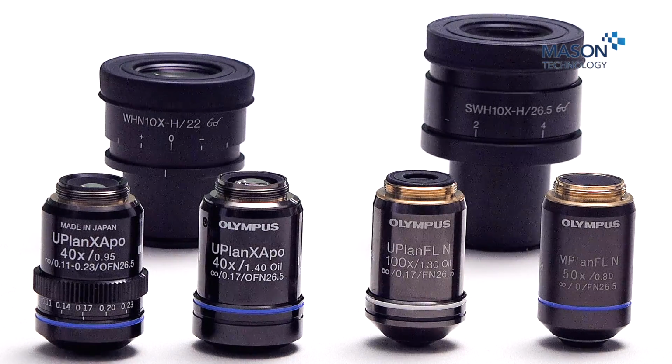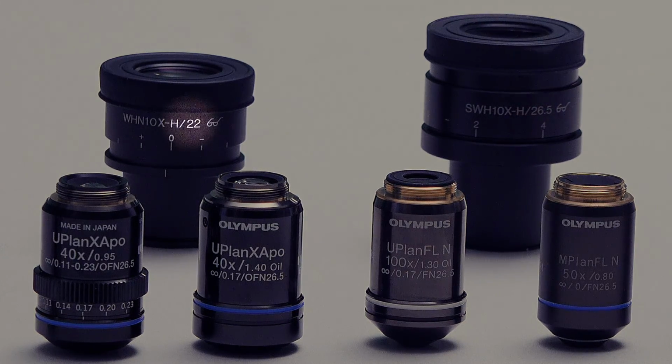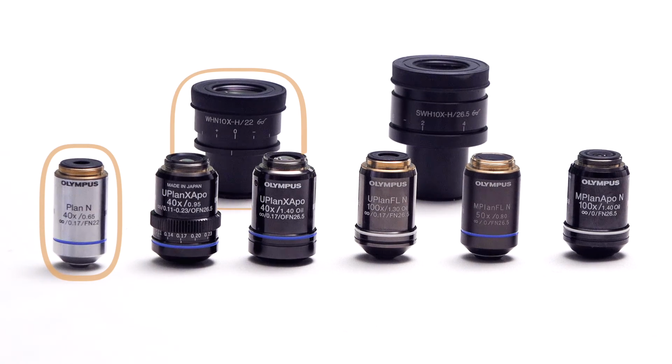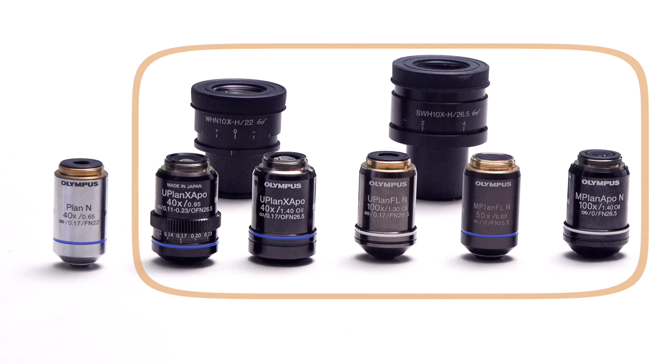If we look at the eyepieces set behind, we can see we have a 26.5 and a 22 millimeter field of view eyepiece. So the 22 millimeter field of view eyepiece should be used with the PlanAchromat 40, and the 22 or the 26 can be used with all other objectives.